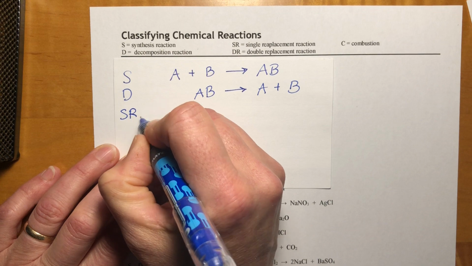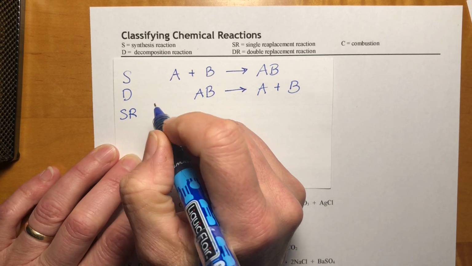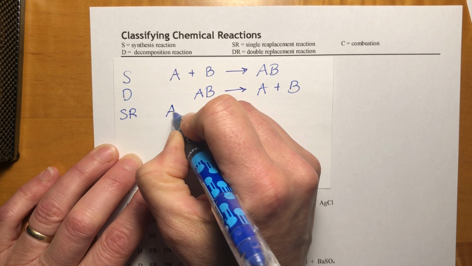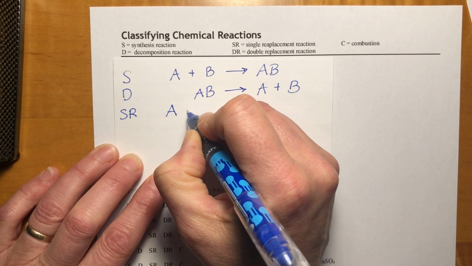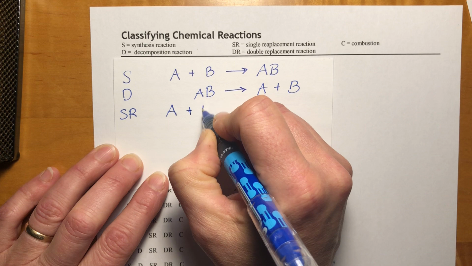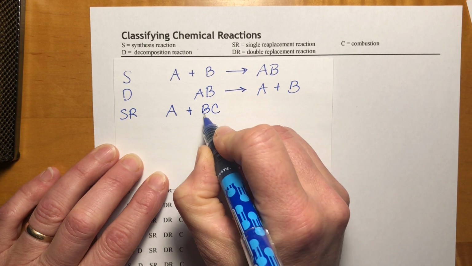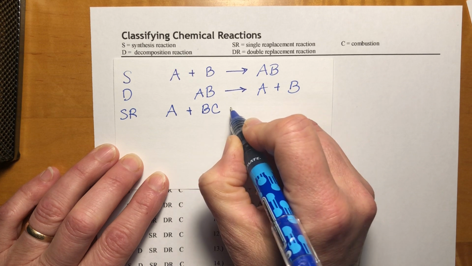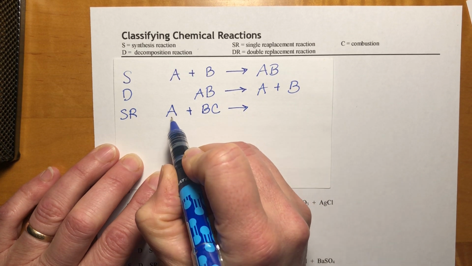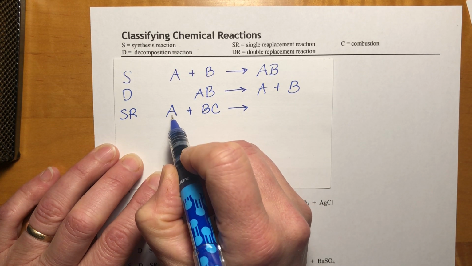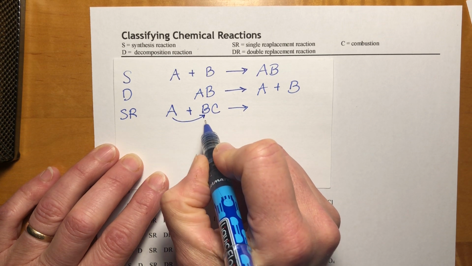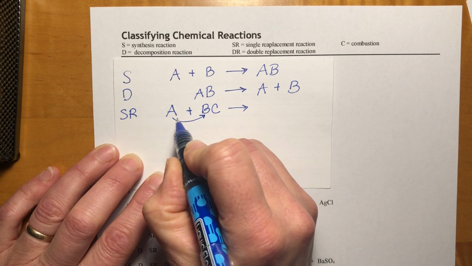Single replacement, sometimes called single displacement. Single replacement is when you have something like A sitting all by itself, and it reacts with a compound that has 2 things together. And what happens is the A reactant kicks the B out. These are usually 2 metals.